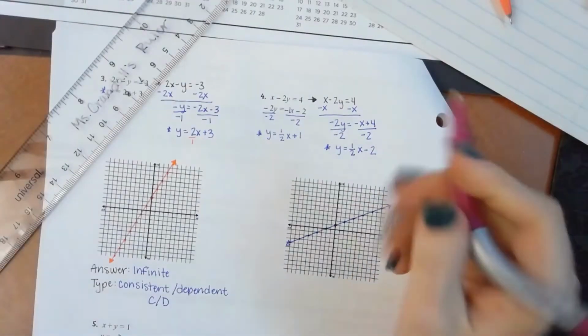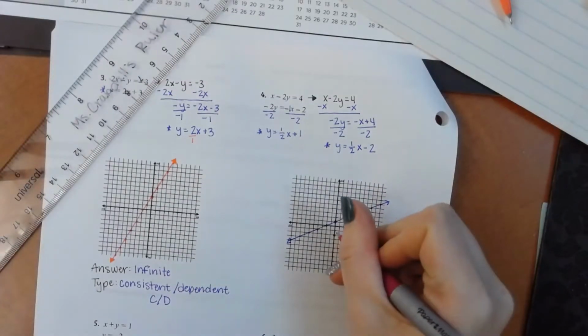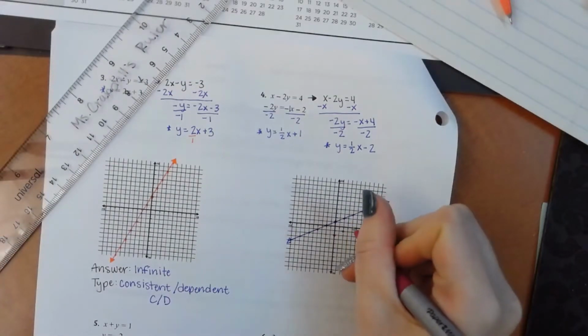Okay, and I'm going to go ahead and graph this one. So this one starts at -2. I go up 1 and over 2.